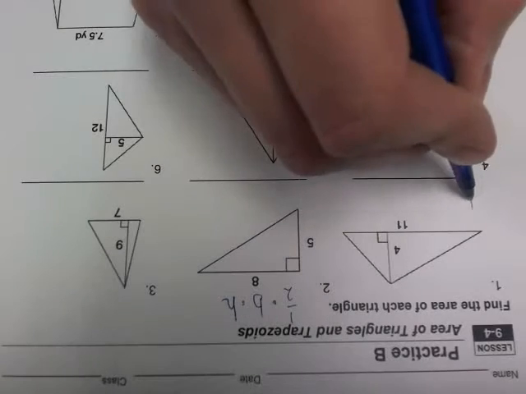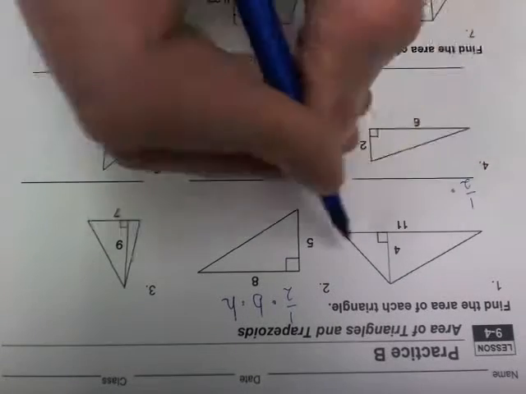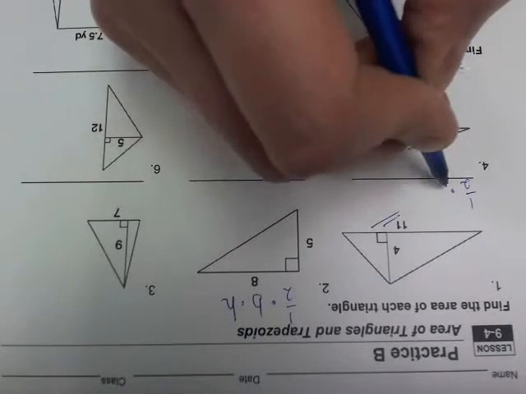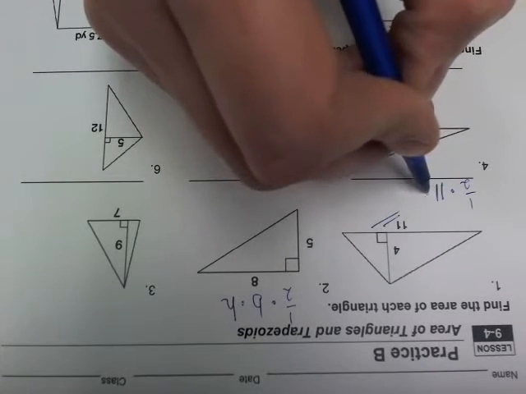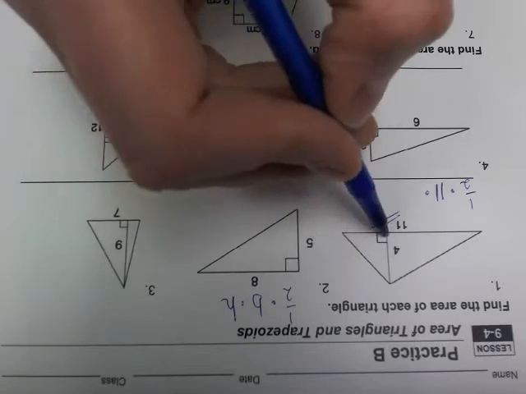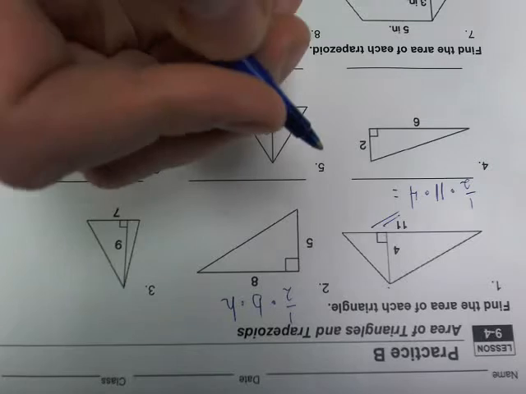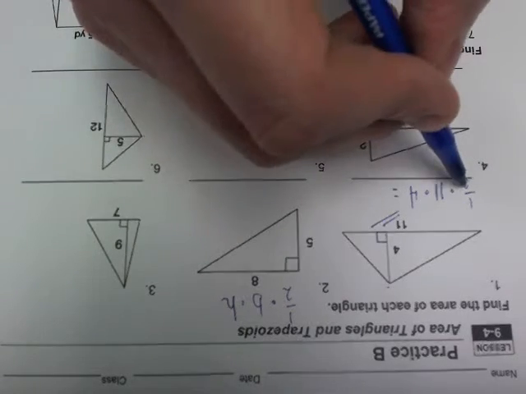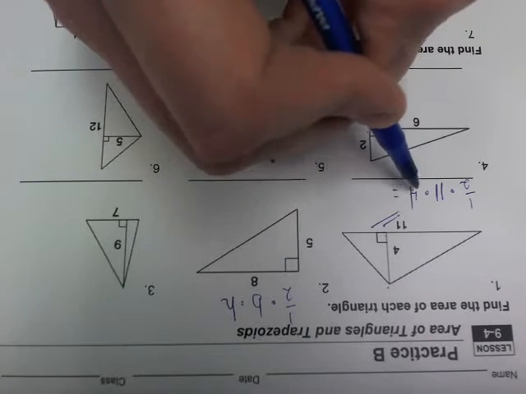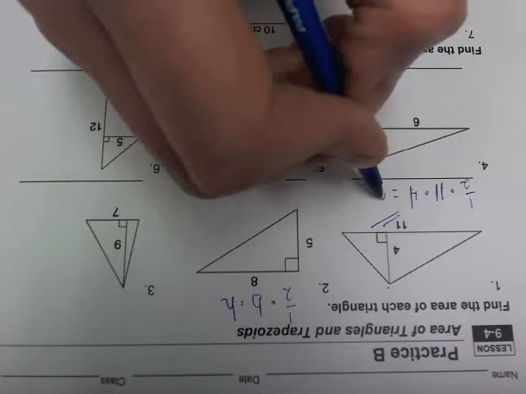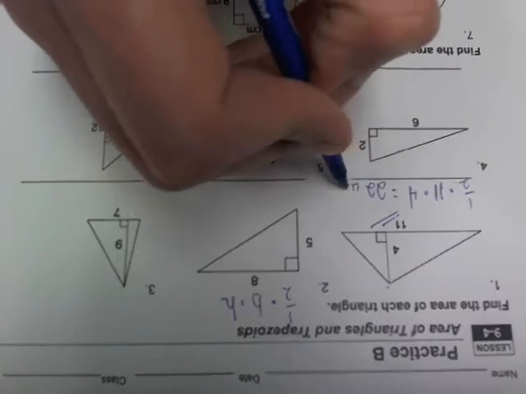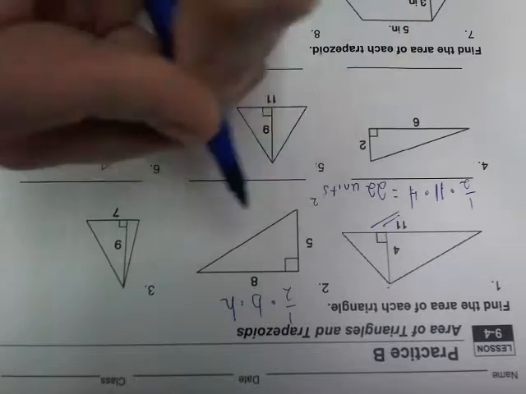Half times the base, which is one of the sides of the triangle. Well, the only one that's a side of the triangle is 11, times the height, which makes a right angle with the base and goes to the opposite corner, 4. So half of 11 times 4. Well, I'm going to take it a little out of order because it's easier. Half of 4 is 2, and 2 times 11 is 22. So that triangle has an area of 22 units squared. And you'll use the same procedure for solving 2 through 6, same formula.